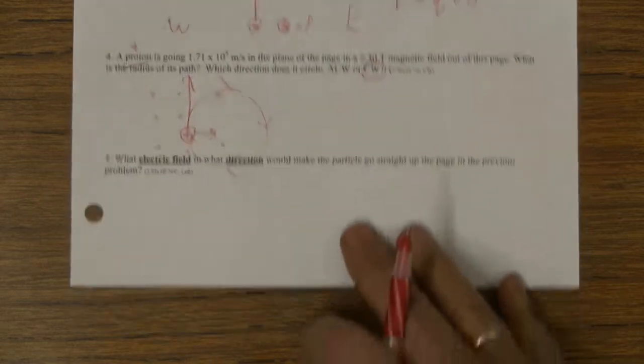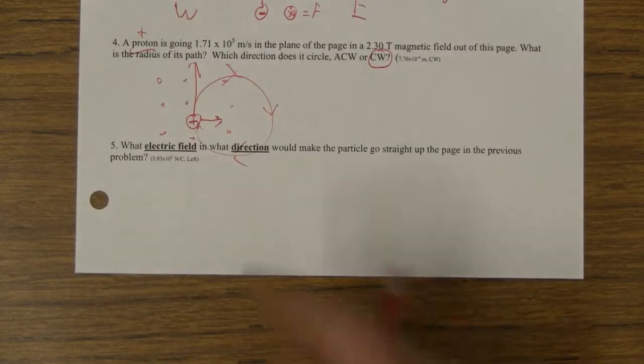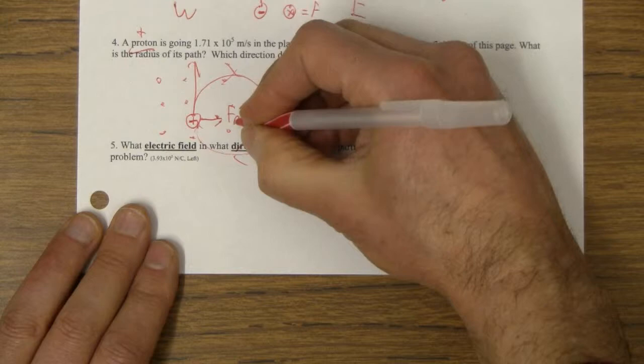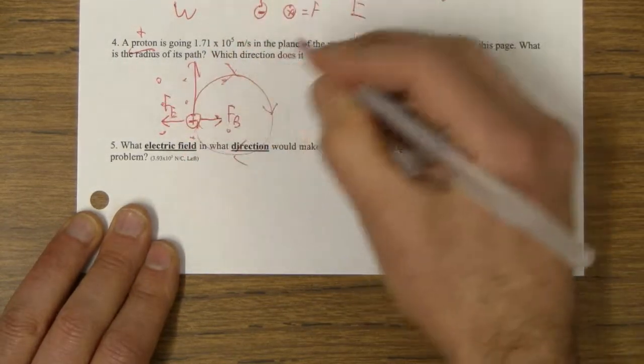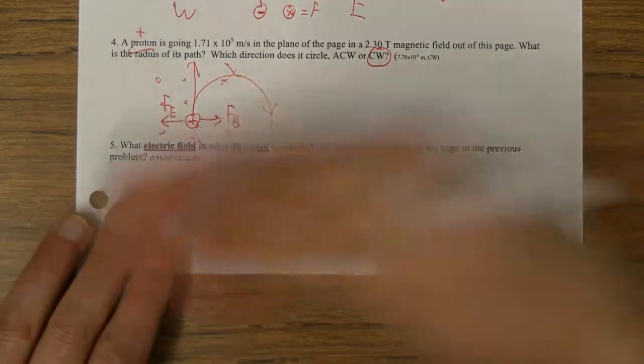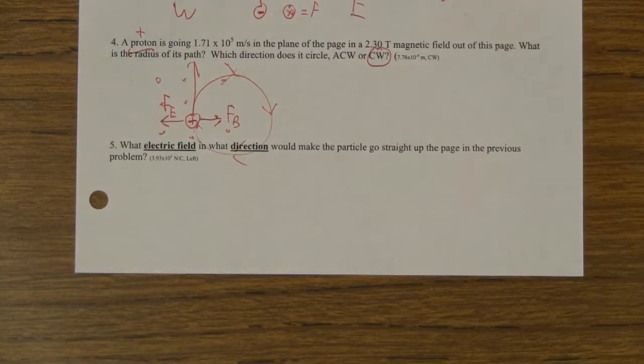Okay, and then if we do the direction of this thing, right? Well, if the magnetic force is here, the electric force would have to be that way. So your electric field would be to the left. Now, just be careful. If it's an electron, all of this is reversed. Okay? I hope that helps. It'd be so sad if that actually confused you more.